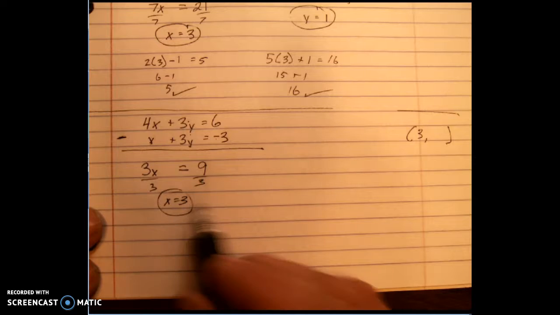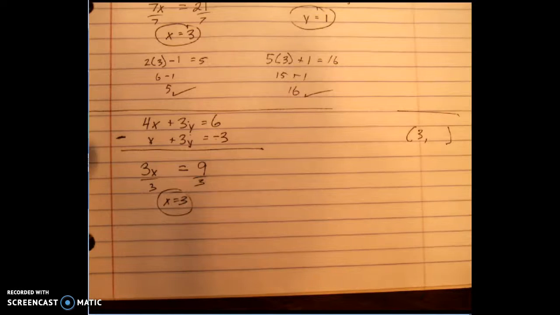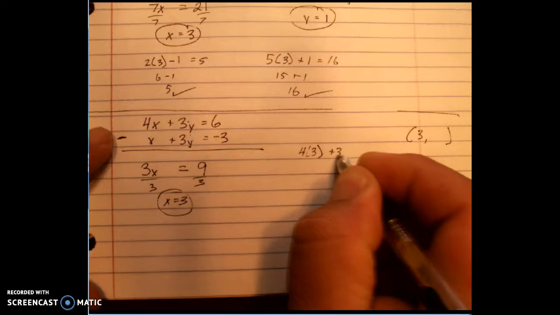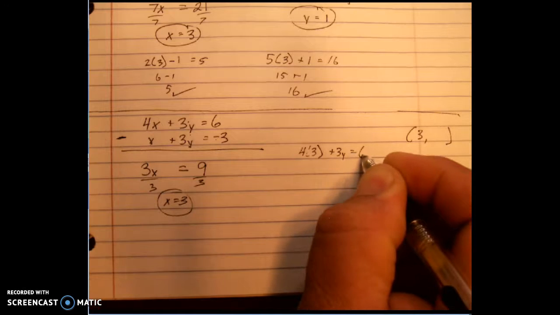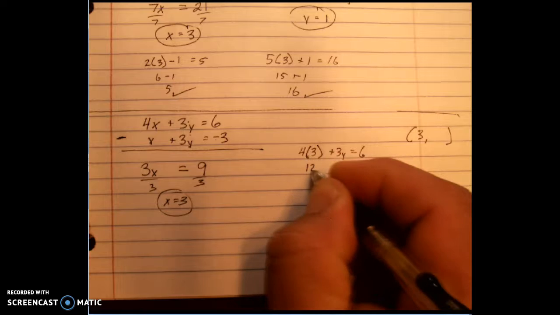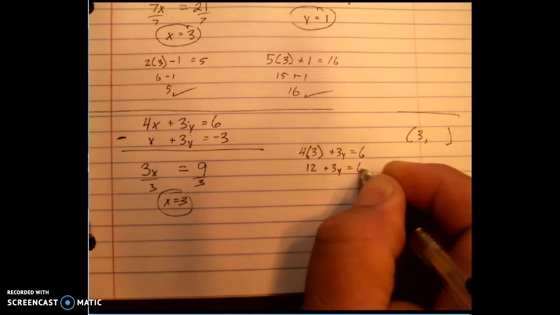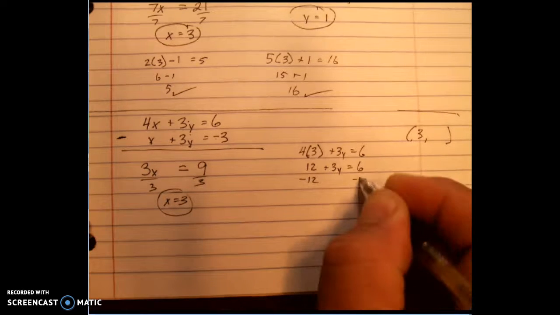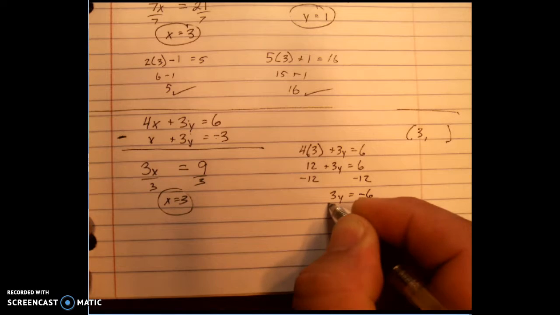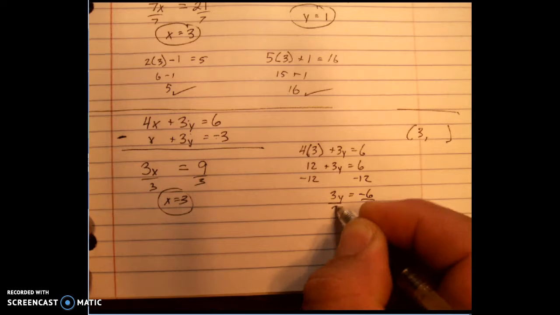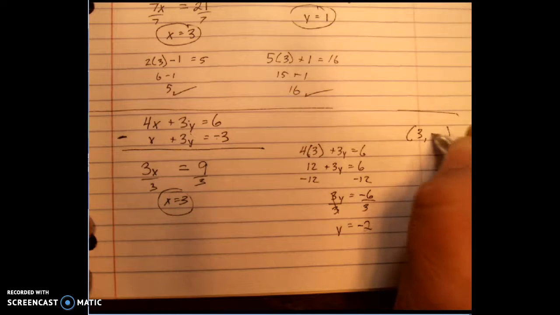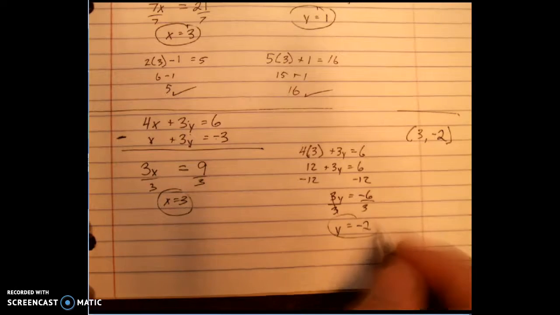The other half I get by plugging it into one of these. 4 times 3 plus 3y equals 6. That's 12. Subtracting 12 from both sides. 3y equals -6. Dividing by 3, y is -2. There's the other half.